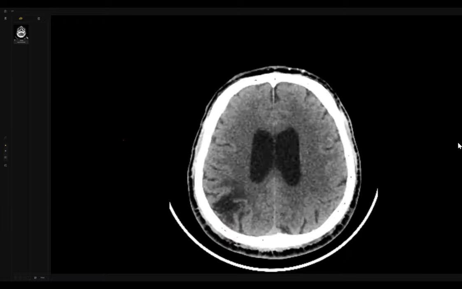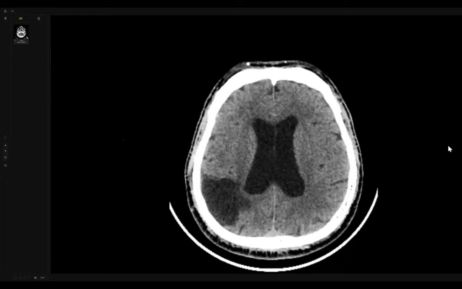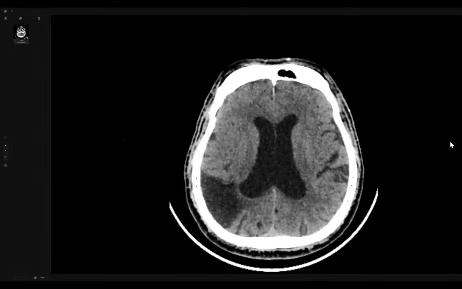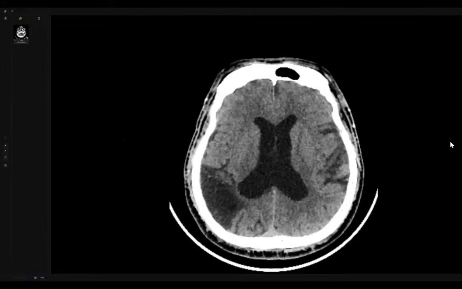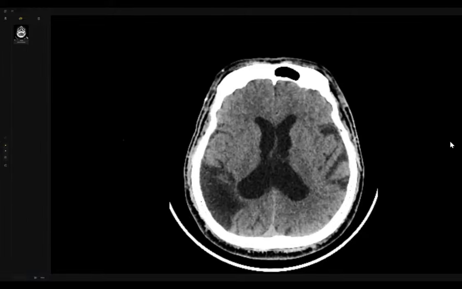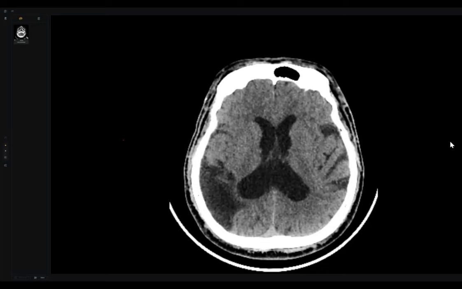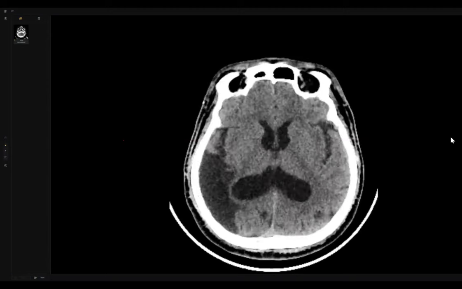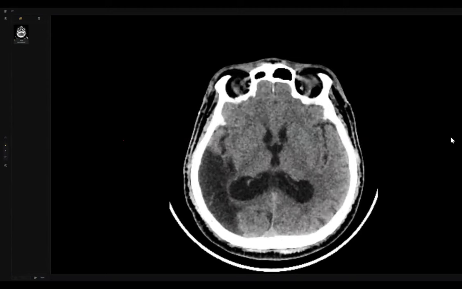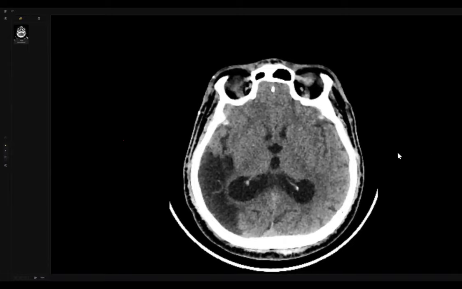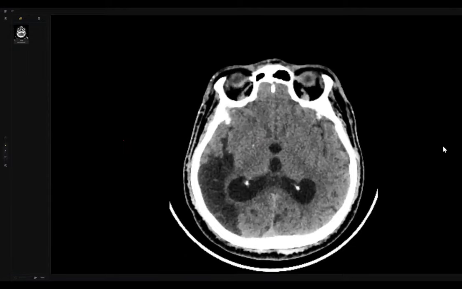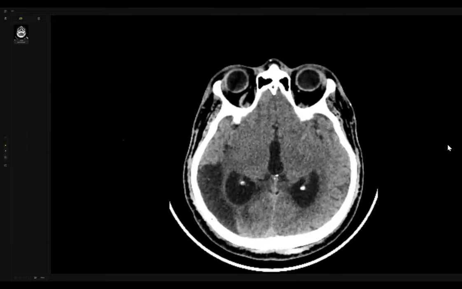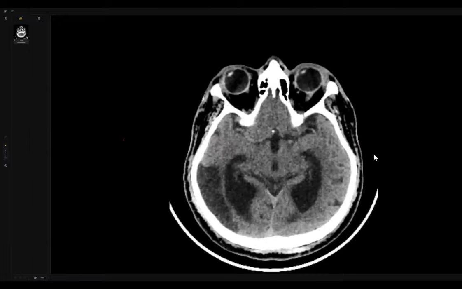I can see there is a hypodense area noted in the right parieto-occipital region. It is involving the gyri and sulci. There is a loss of gray-white matter differentiation, involving part of the temporal lobe. This can be a chronic infarct. However, I will confirm it on the MRI images.